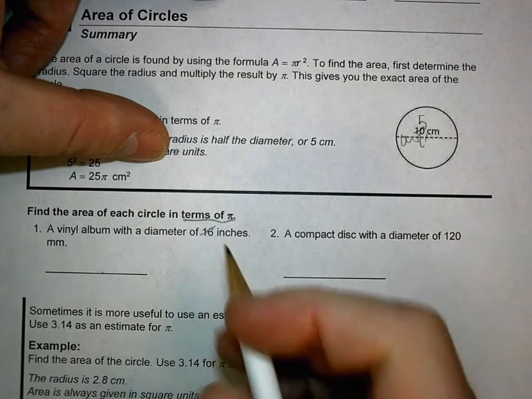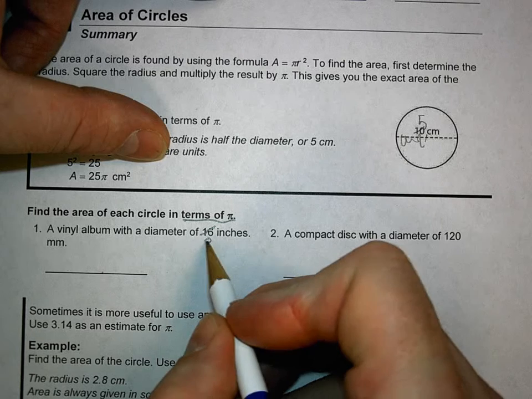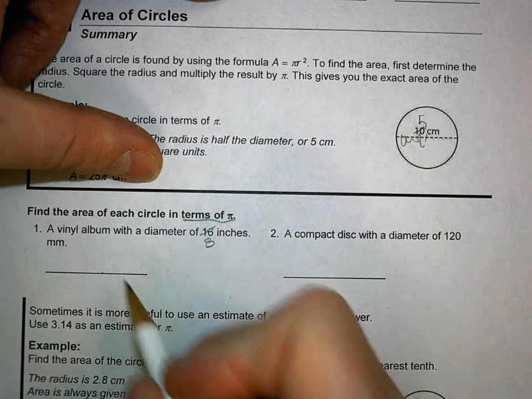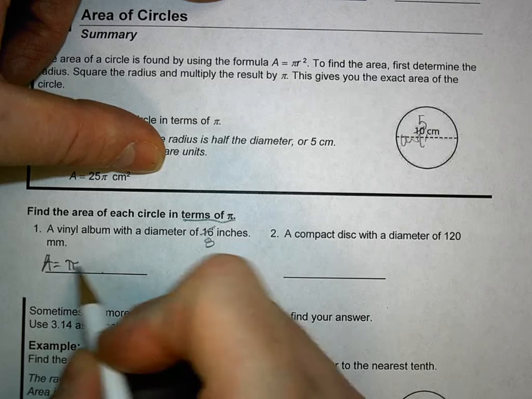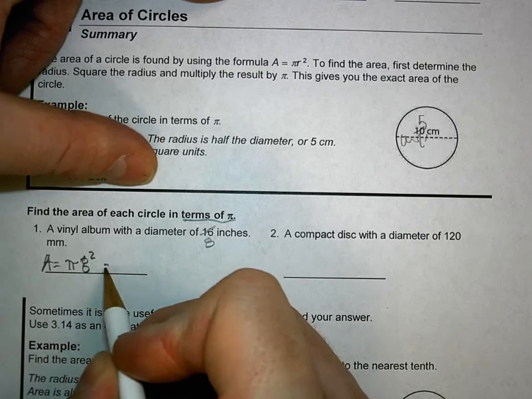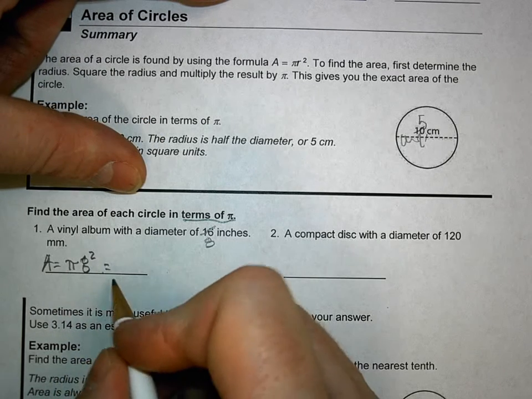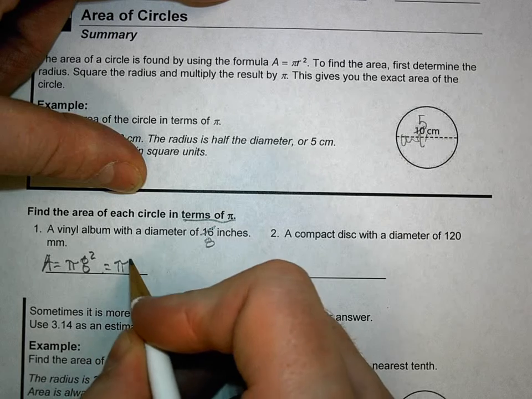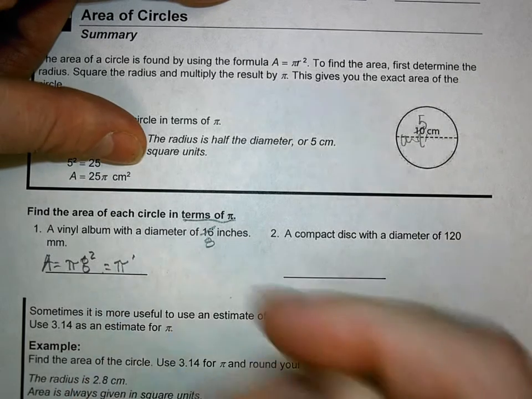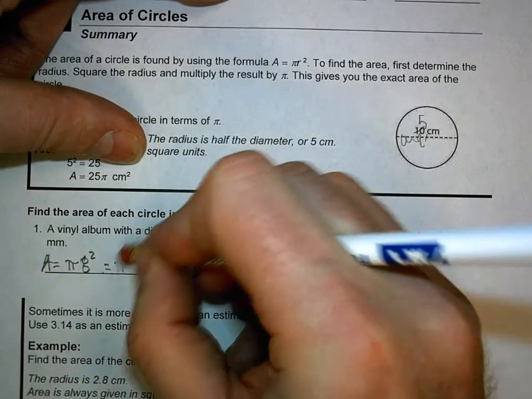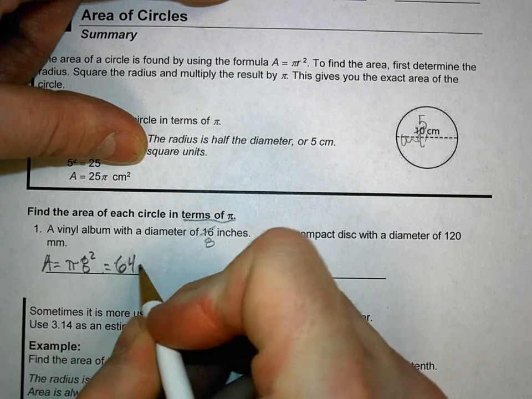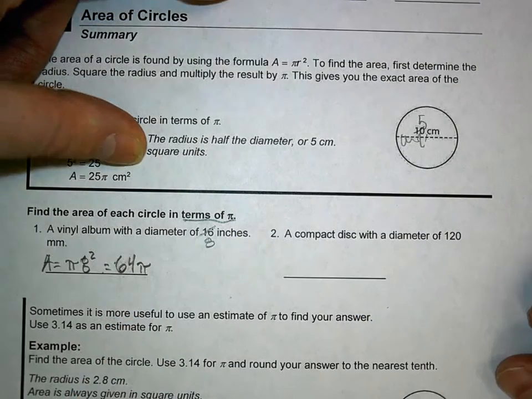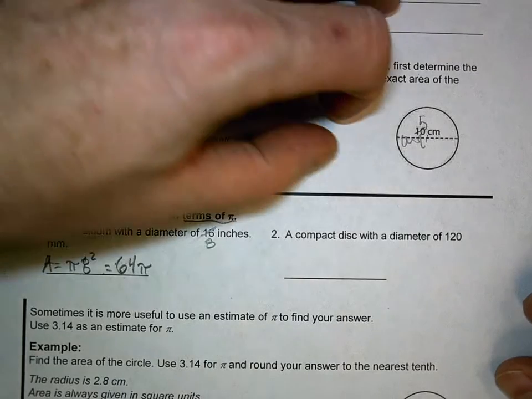A vinyl album has a diameter of 16 inches. Well, half the diameter is the radius. I really want radius, so I'm going to go 8. So what I get is the area equals pi times 8 squared. 8 times 8 is 64. I could do this the right way, sorry. Always put the number before the variable. So I would have 64 pi.